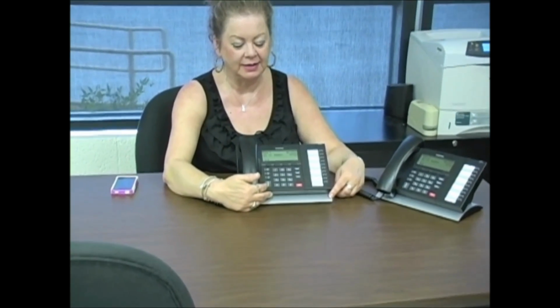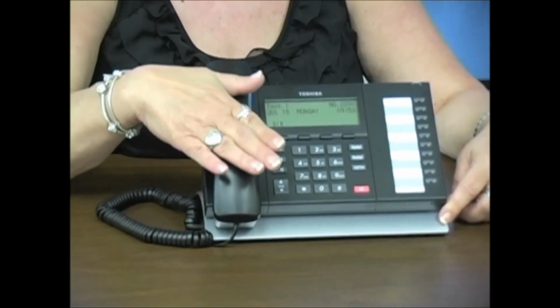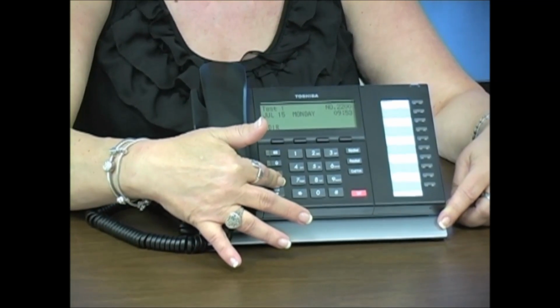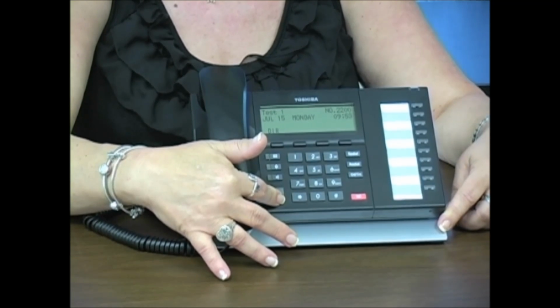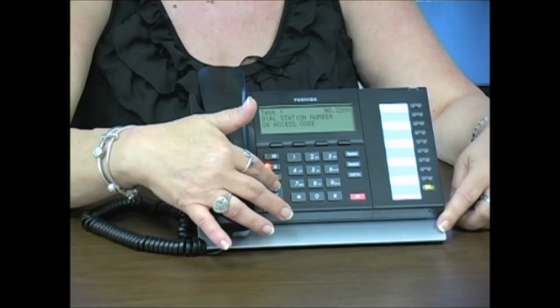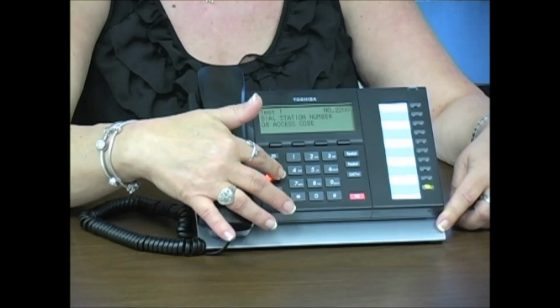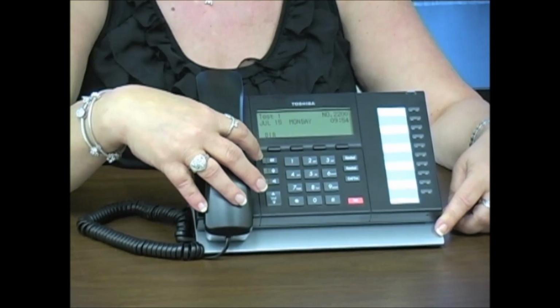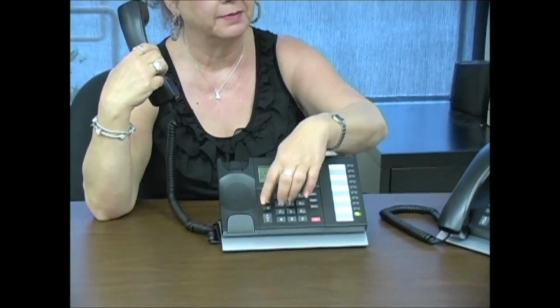You have a volume control button here, and it controls all the volumes of this telephone. So when the phone is on the hook, it adjusts the ringer volume up and down. It controls the volume of the speaker, which you saw me do a while ago. It was really loud. But it also controls the volume of the handset. So when you're on an active call, you can adjust the volume up and down.